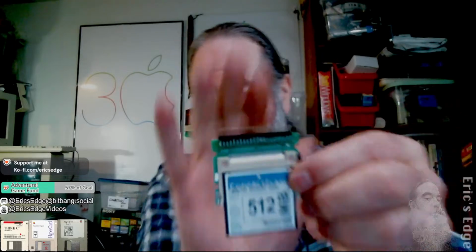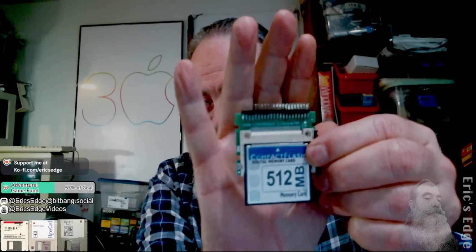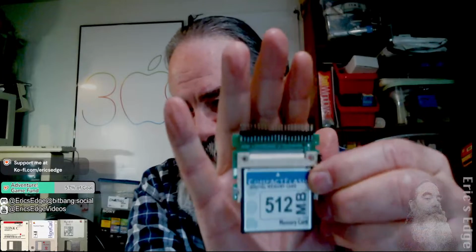So if you get the right card and you get this little adapter, you can substitute for a hard drive, and it works fine. I just happen to have this 512 megabyte card laying around, which is a ridiculous amount of storage space for a 486 laptop. Anyway, it could go as big as 2 gig, but this works fine, at least for my purposes.